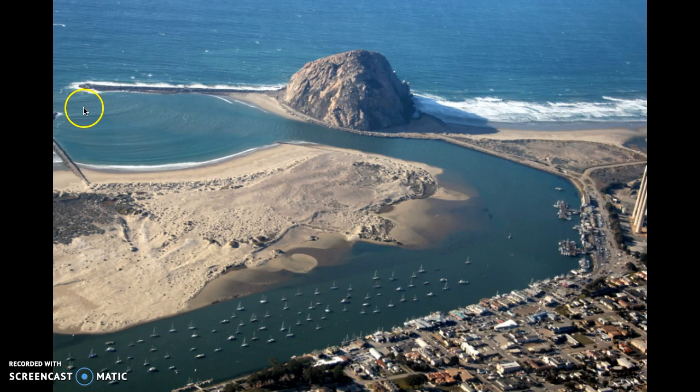You can see how the swell energy and the wave energy comes into the breakwater and then refracts, and you can see how it curves like this as it fills in. So this is actually a surf spot here on this side, and so is this on this side. When the swell's right, the waves will break down both breakwaters.